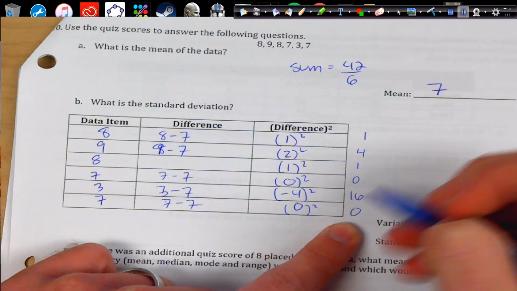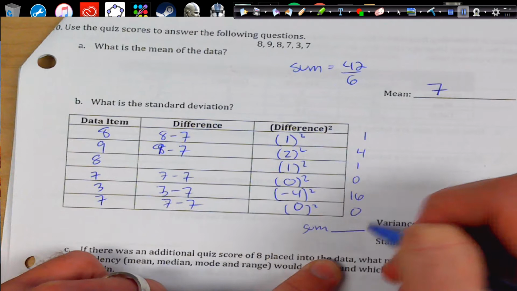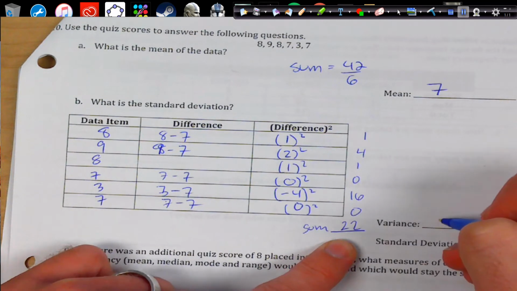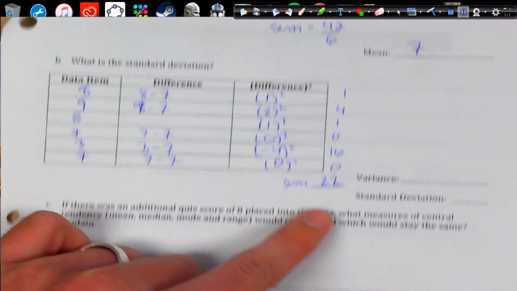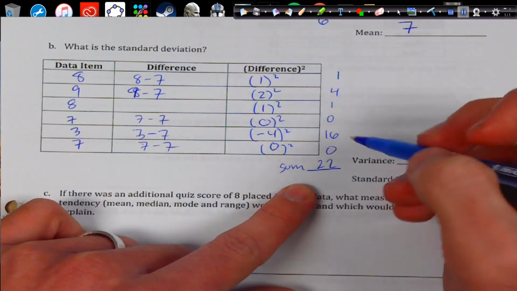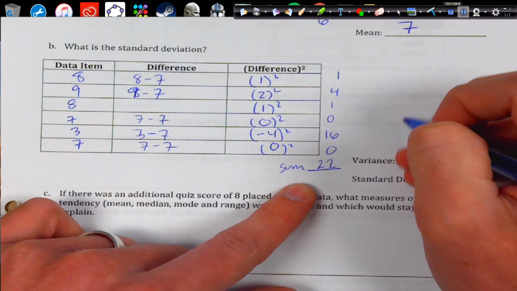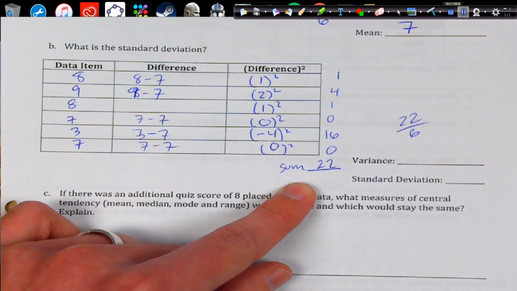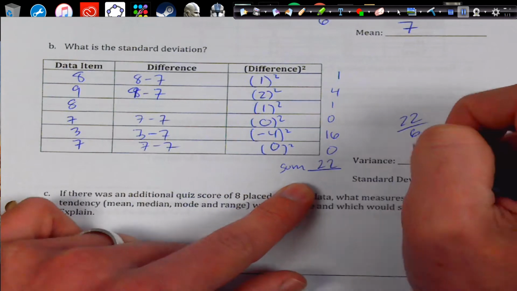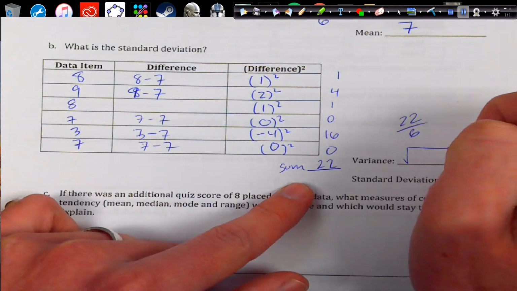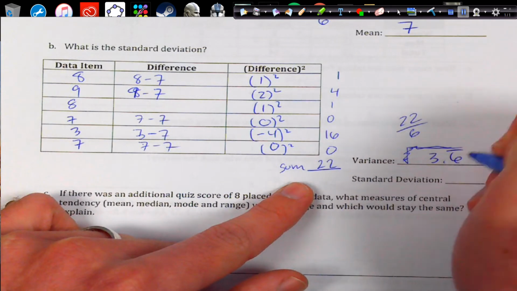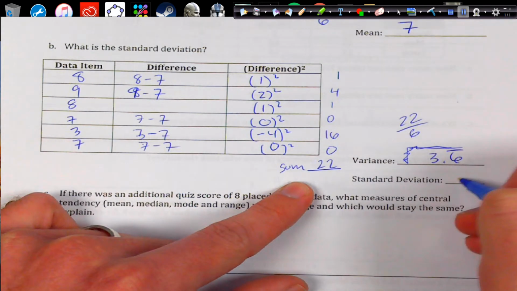Add them all up. The sum is going to be 22. So the variance here is actually then divided by the number of items we had. So we take 22 divided by 6. So we're going to get, not the square root, just 3.6 repeating, and then we're going to square root that.